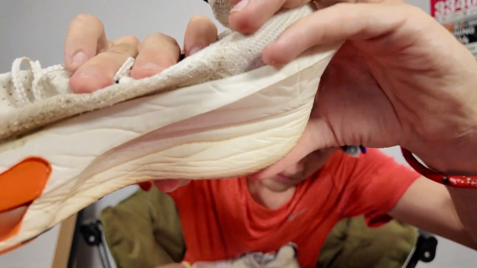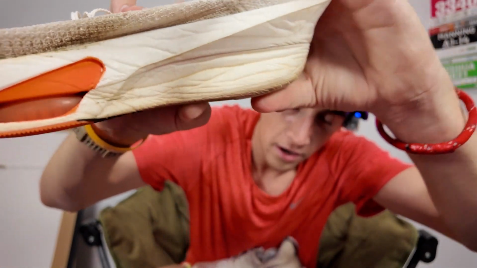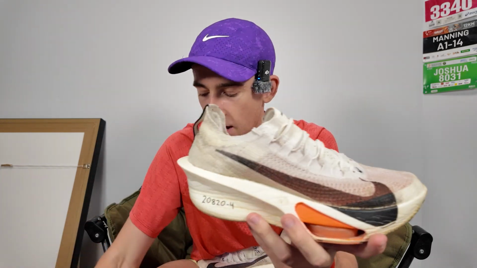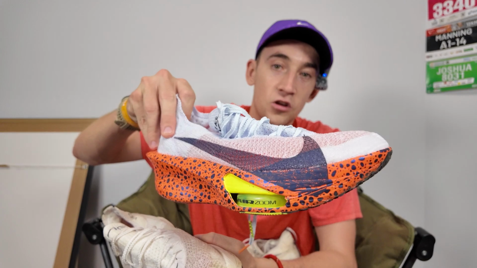And it's just getting a little bit worn for me. So that is probably the biggest reason why I'm going to be retiring this pair, is just noticing that I'm starting to get a little bit more ankle movement than I am in the new pair or my other training pair at the moment.